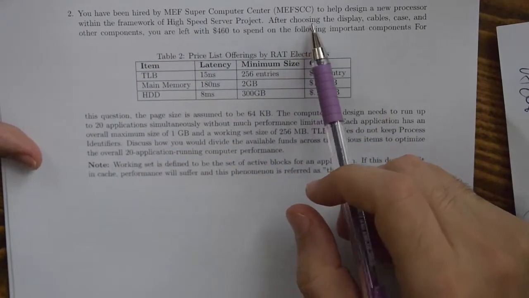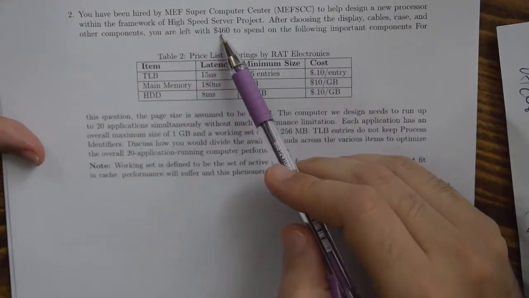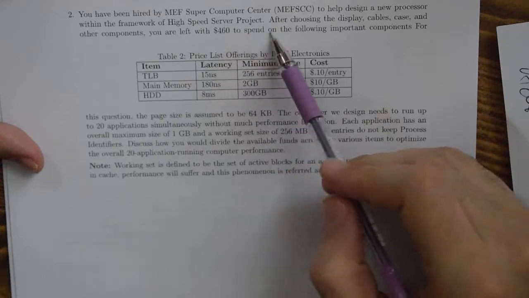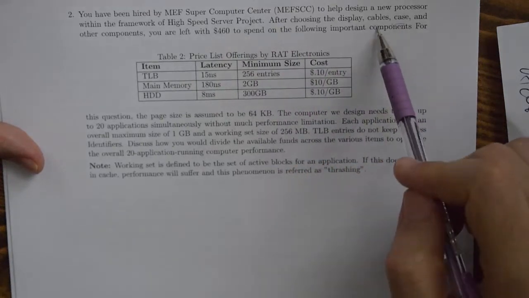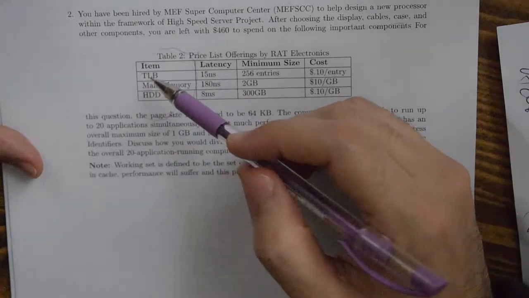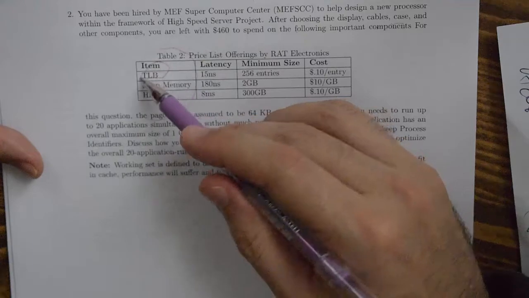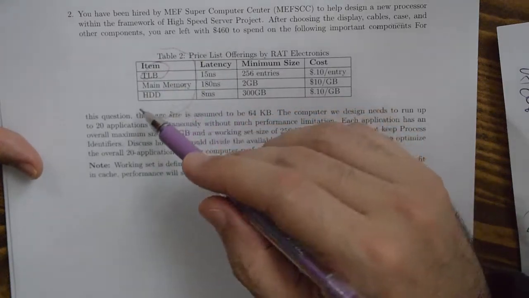After choosing the display, cables, case, and other components, you are left with $460 to spend on the following important components. These important components are usually the main memory system, right? The memory subsystem of the entire CPU. It has the TLB, main memory, and HDD.